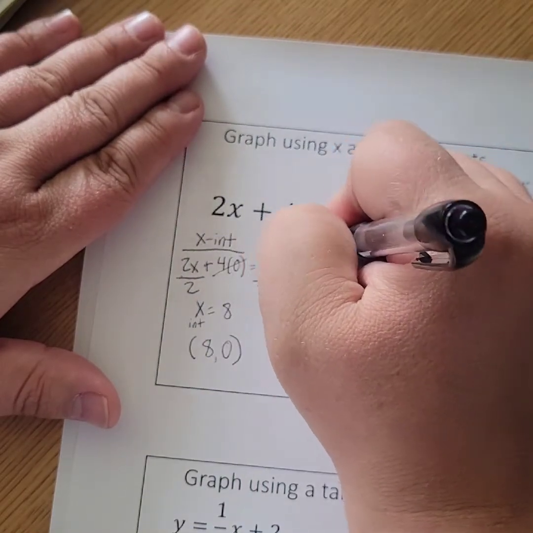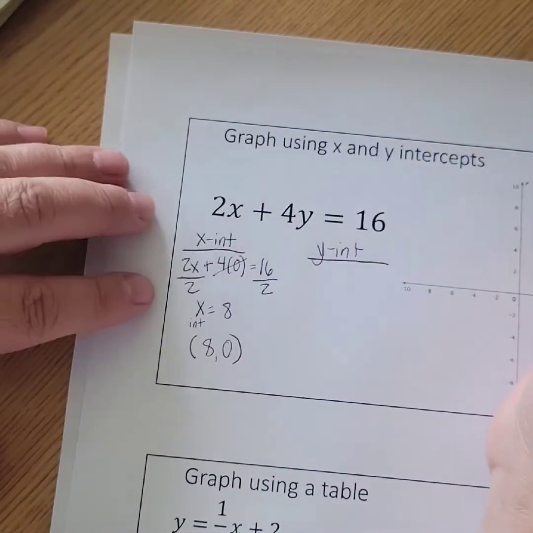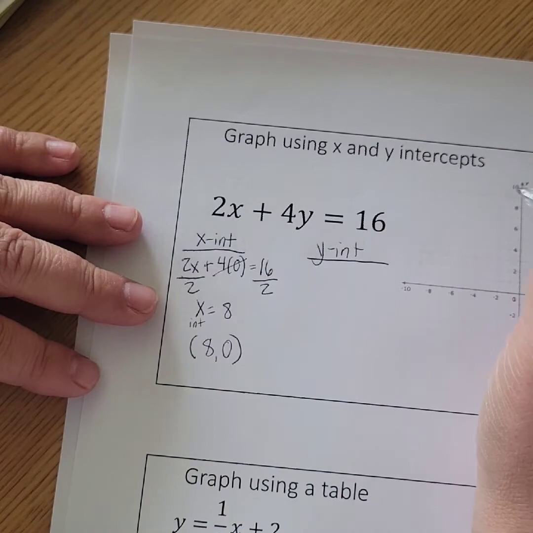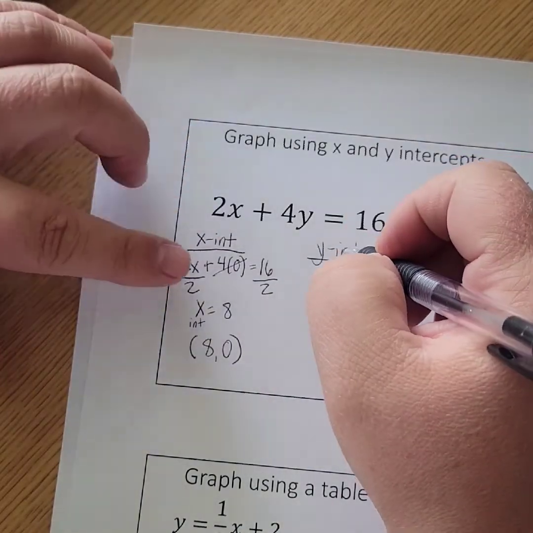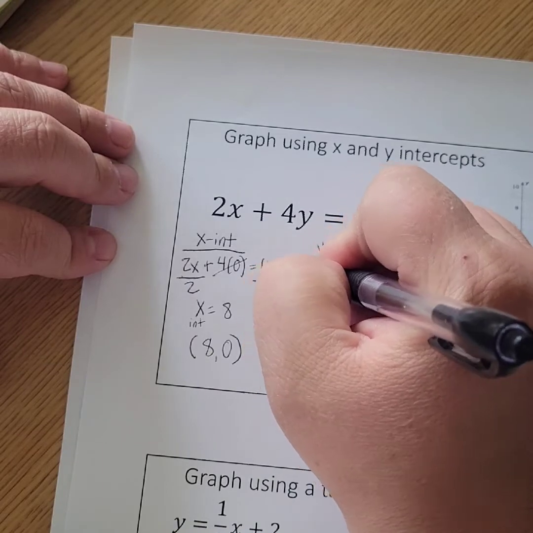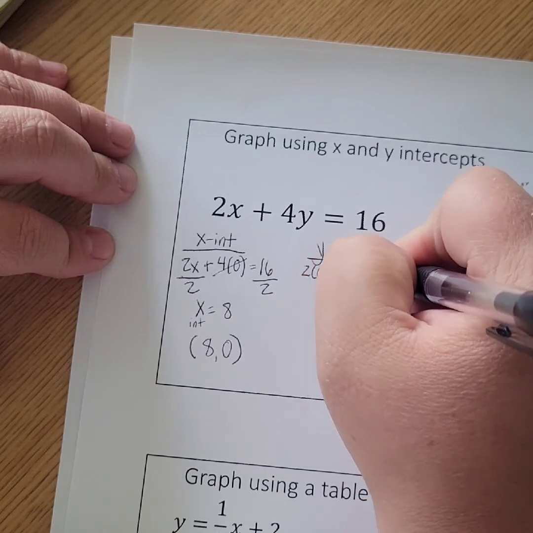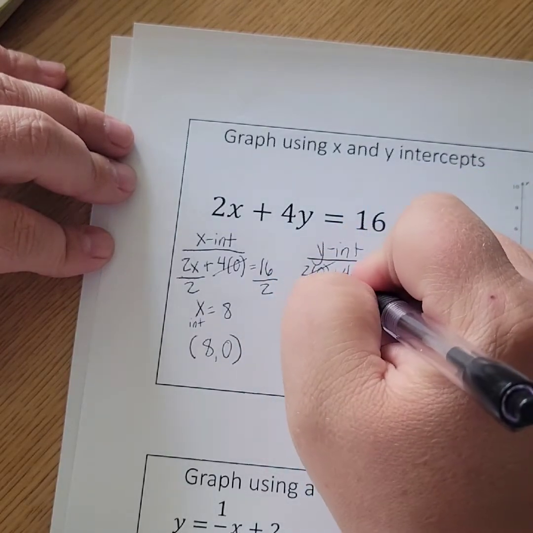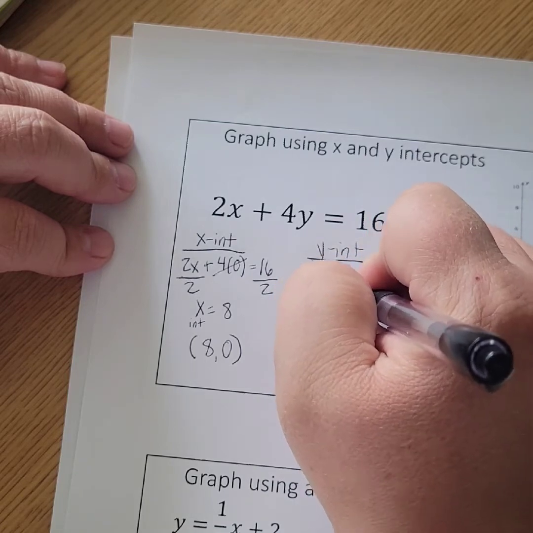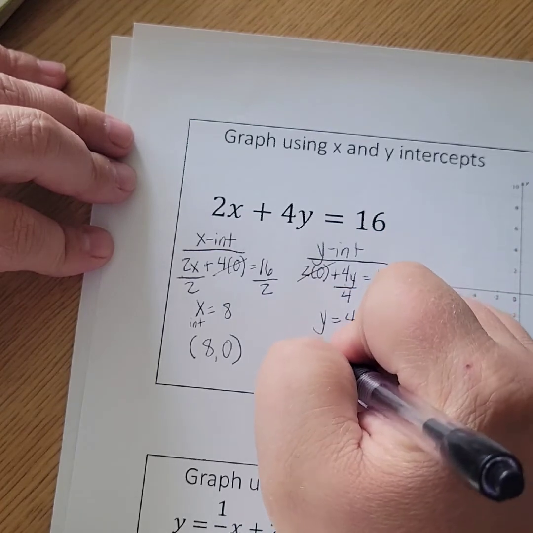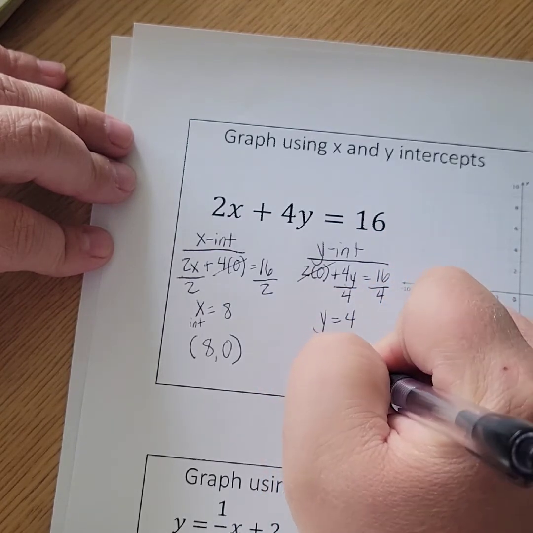Then if we do the y-intercept, also, while you're watching these videos, if I am going too fast, feel free to pause them and try to catch up, or come see me and I can clarify a few things. So for the y-intercept, x is 0, so we go 2 times 0 plus 4y equals 16. Again, that's gone. So we have 4y equals 16, divided by 4, y equals 4. So this one's going to be 0, 4.